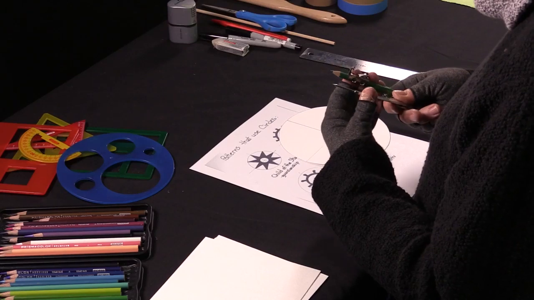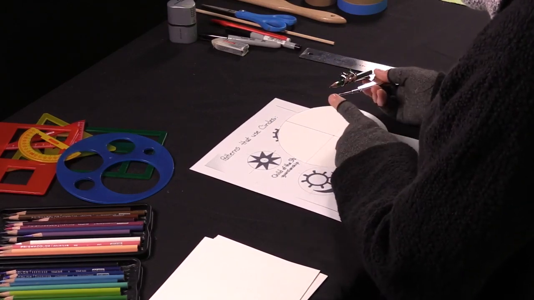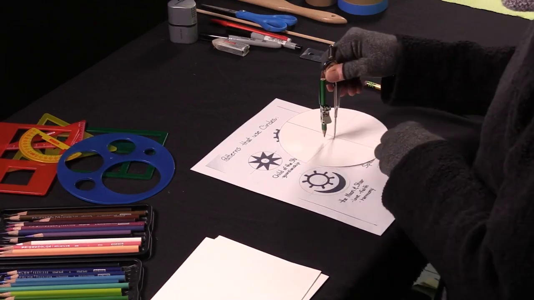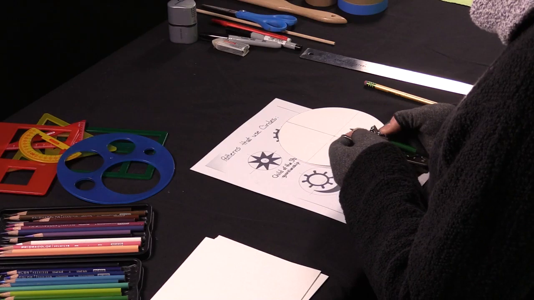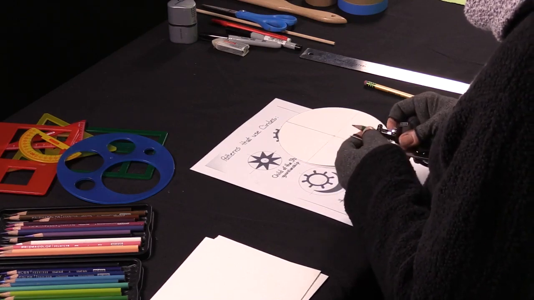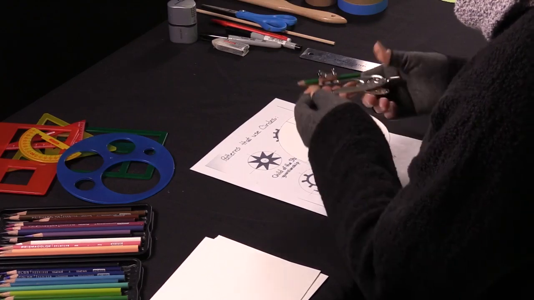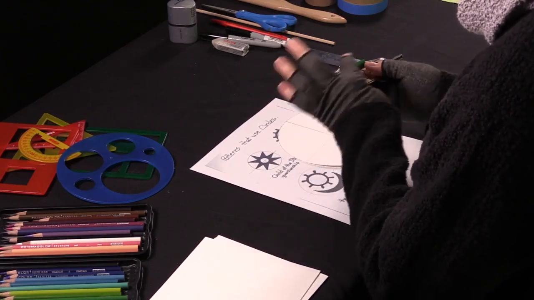Ooh, I'll show you how to use a compass. So you set the point of the compass, which is very sharp, in the center, and then you make your pencil the same kind of length as that, right? You pull it down.